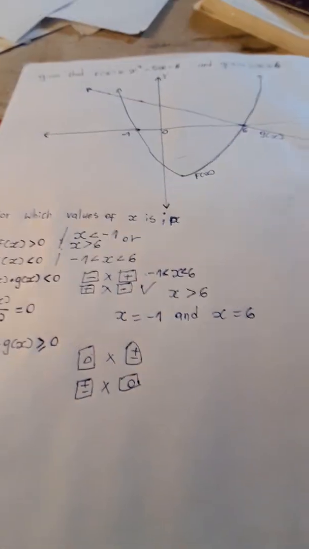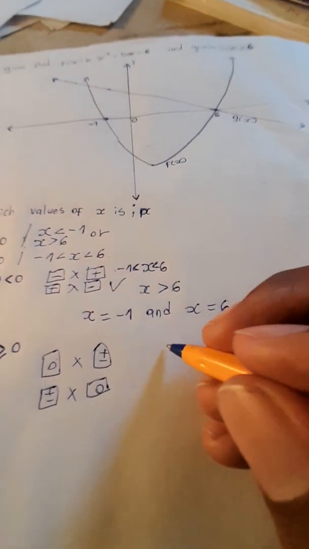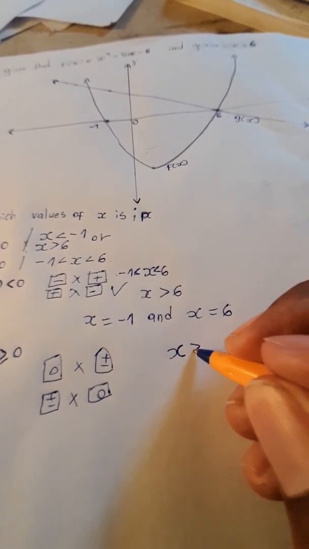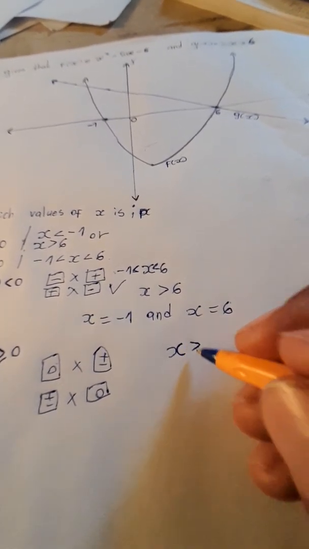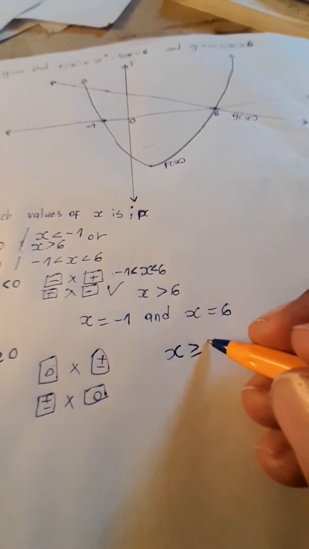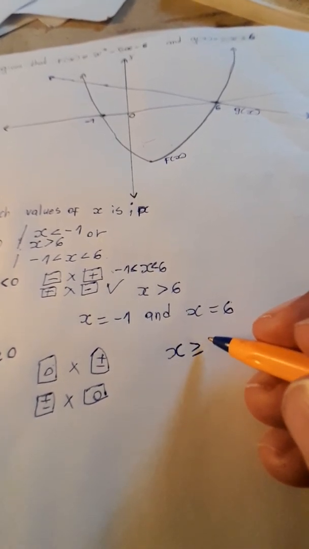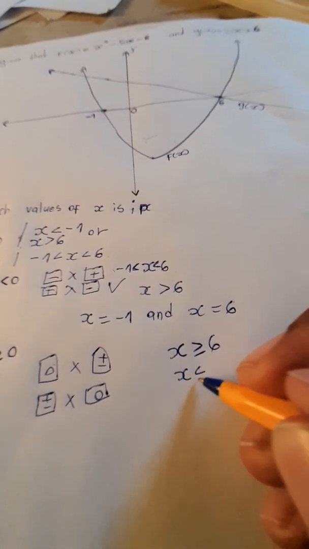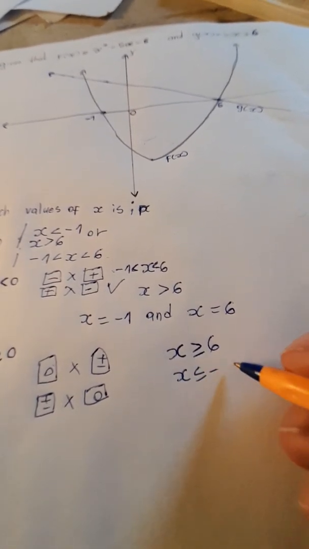So to answer this question, we can say x is greater than or equal to 6, or x is less than or equal to -1, like this.